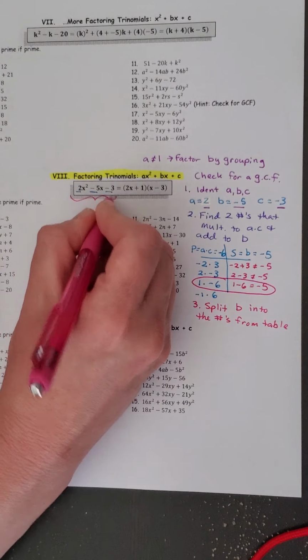And you notice I'm only changing B. So A and C stay the same. And what's going to happen is I'm going to use these 2 values to rewrite -5x. So I have positive 1x minus 6x. This is still -5x.